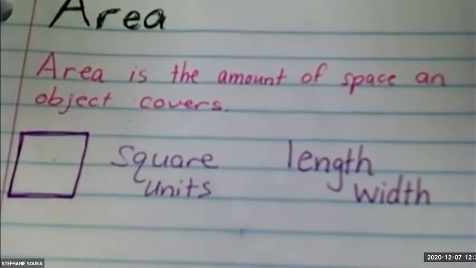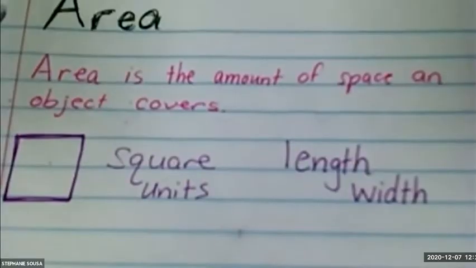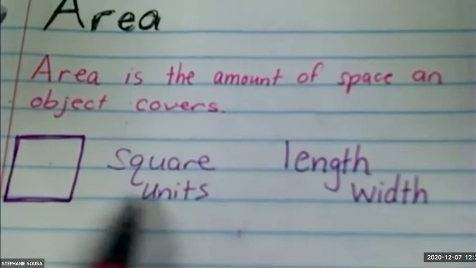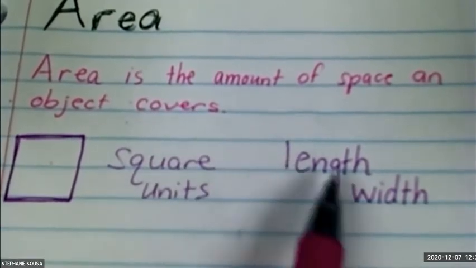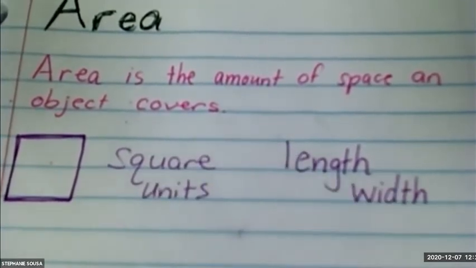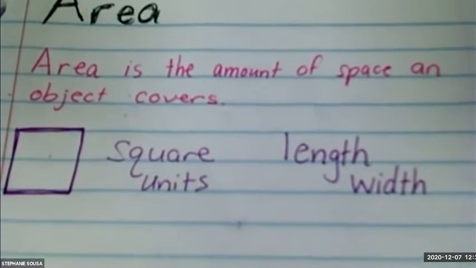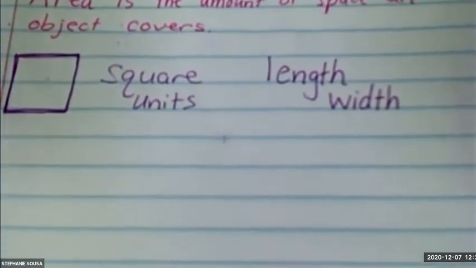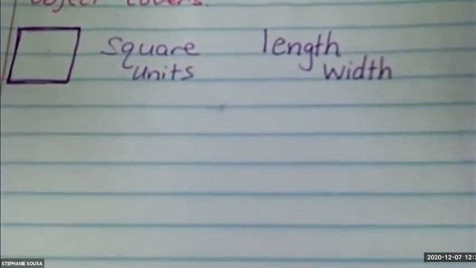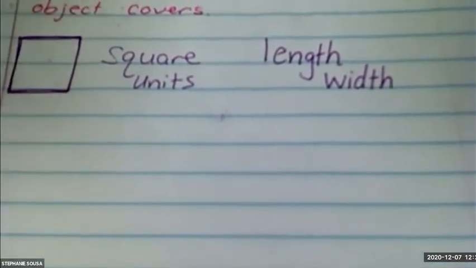Length and width are important pieces of vocabulary for you to describe area. So area is the amount of space an object covers, and we've talked about square units and how they have two dimensions, length and width. Now we're going to write down the two ways that you can find the area of a square. Okay, I'm going to get rid of the pink, and remember, if you aren't ready yet, that's okay, because I will upload this to Seesaw.